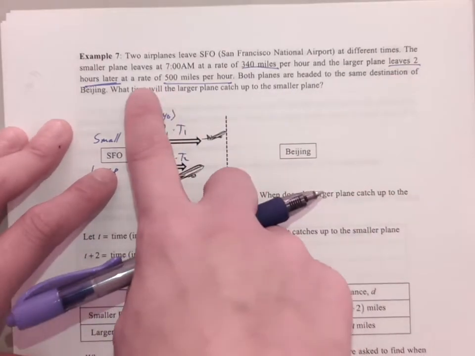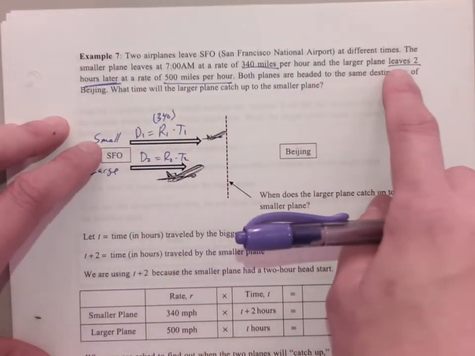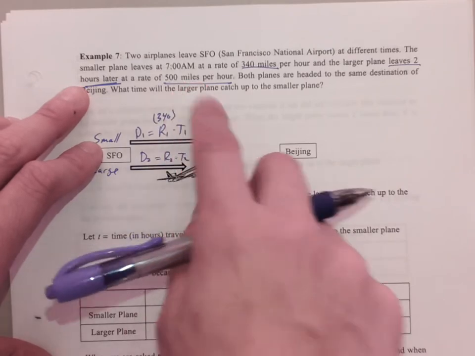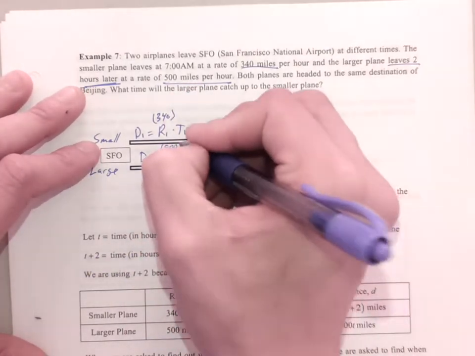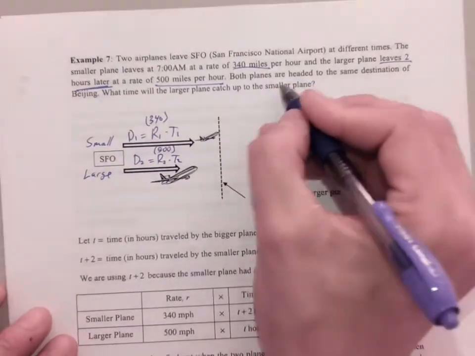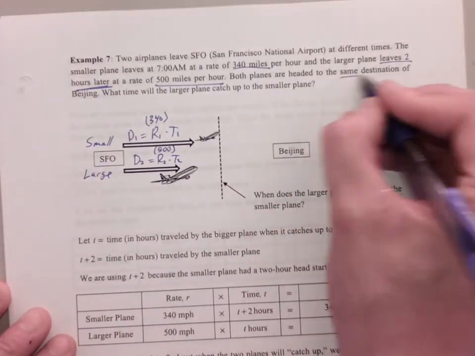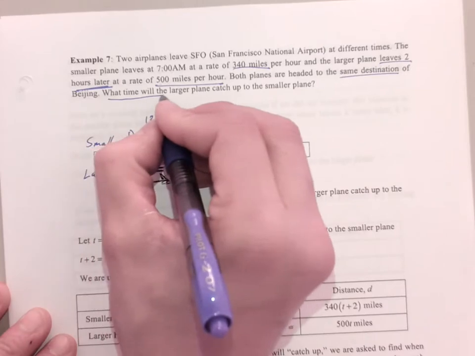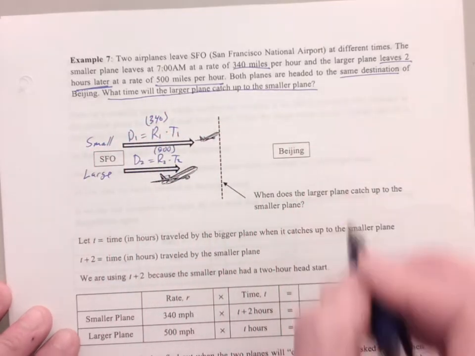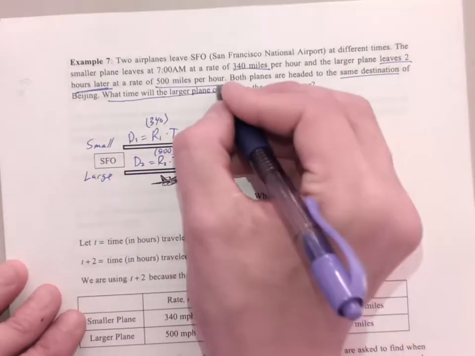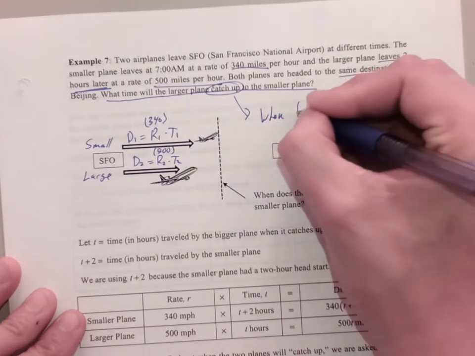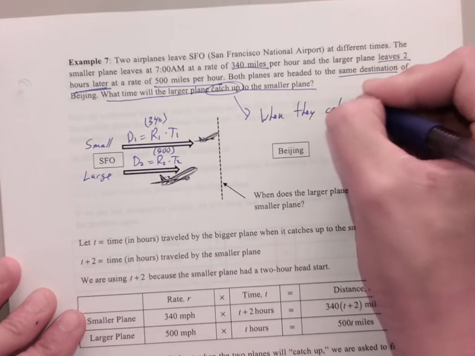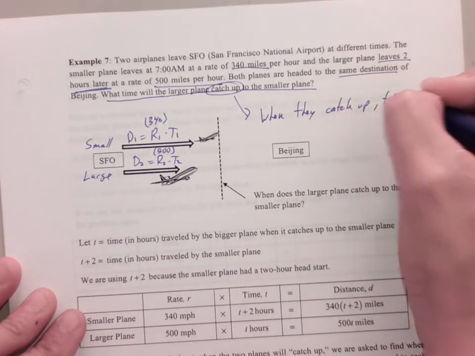And then the larger plane leaves 2 hours later, and their rate is 500 miles per hour. So this rate is 500 here. Okay? And then it says both planes are headed to the same destination. What time will the large plane catch up to the small plane? Notice when it says catch up, write this down. When they catch up, the distances are the same.